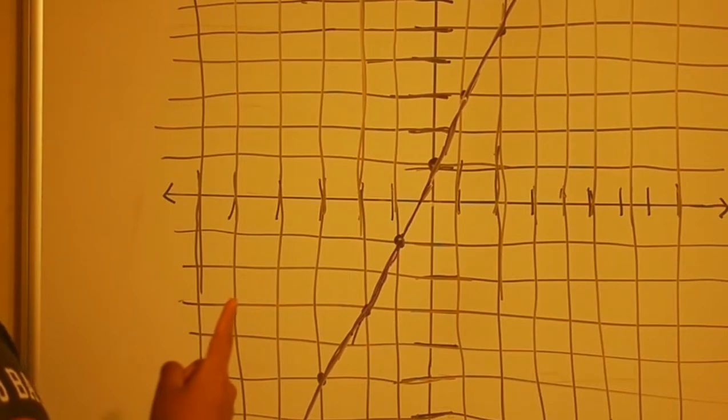The rate of change for a linear graph is simply found by finding the change in y after moving 1 unit along the x-axis. The initial value is simply the y-intercept. Let's use this line as an example.